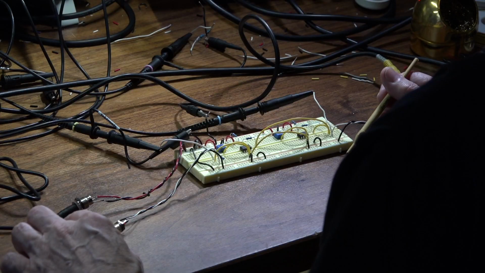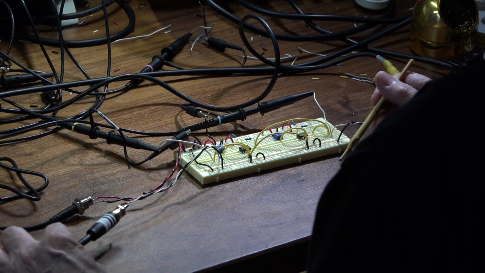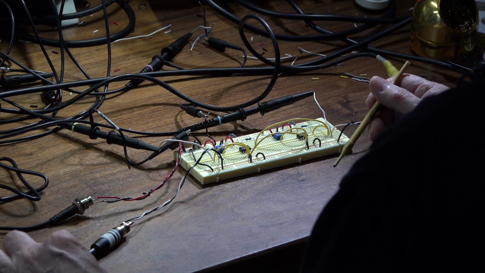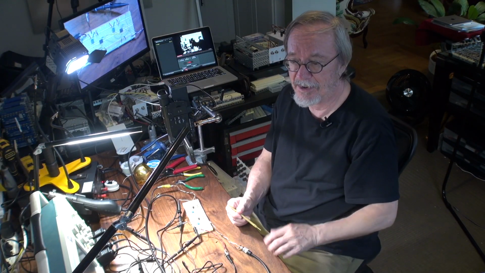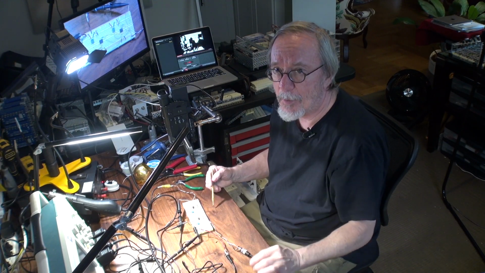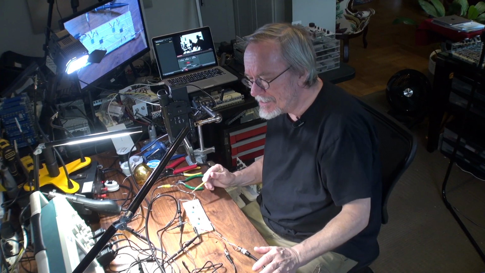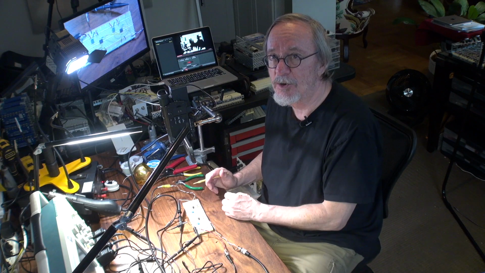Okay, coming in here is video. That video is coming from a black and white camera. I'm going to have to take a photo of that later because I have no camera on the camera. We're taking a black and white signal from that camera. If you're into such details, I'm taking the S video out and just the luminance.